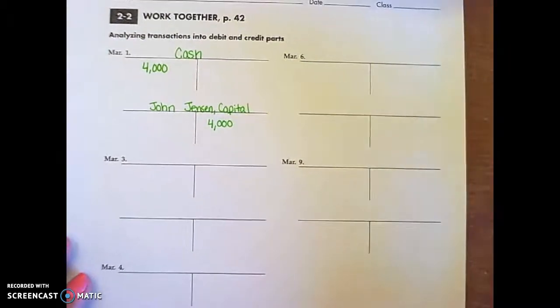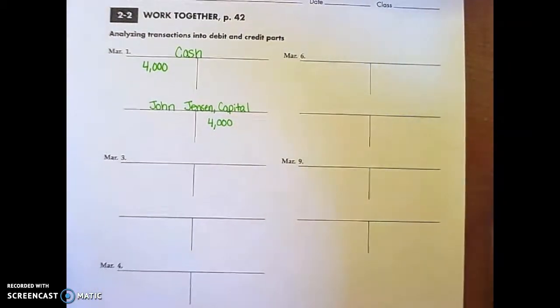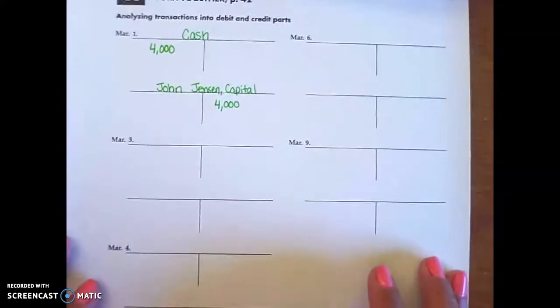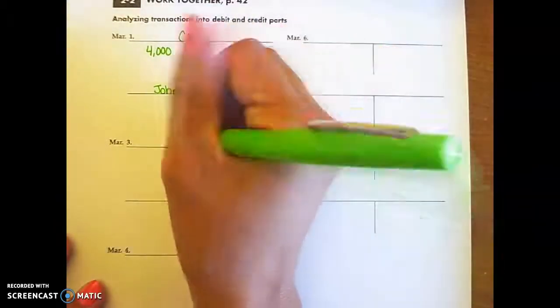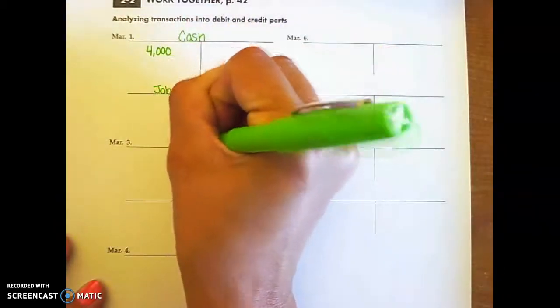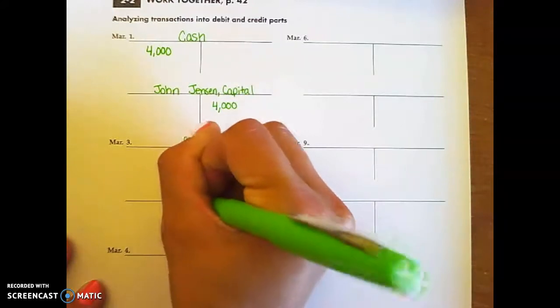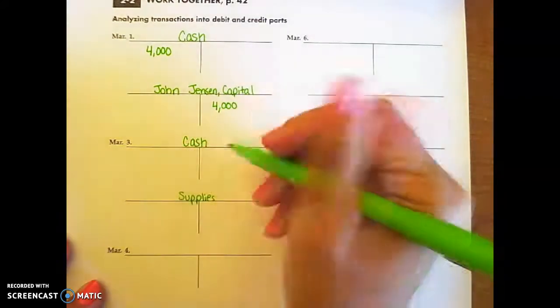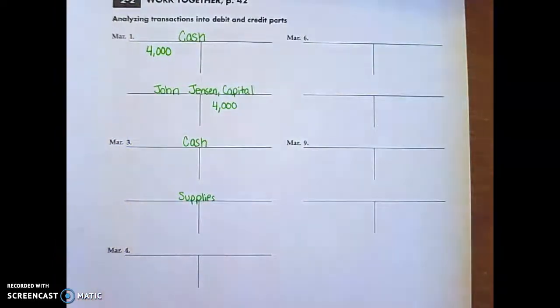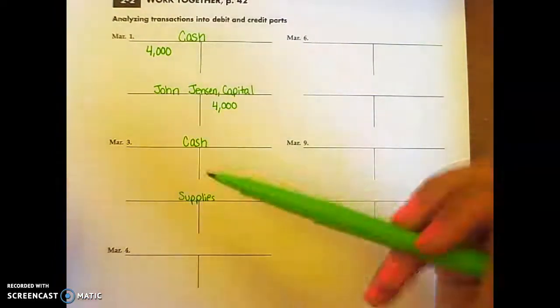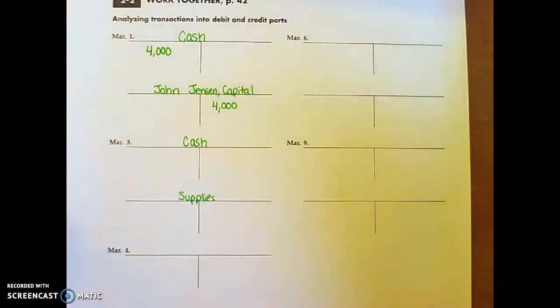Next one, on March 3rd, we paid cash for supplies, $95. So paid cash for supplies, our 2 accounts for this will be cash and supplies. Now it does not matter if you write supplies on your first T account and cash on the next T account, whatever, just as long as you record your debits and credits with the right account title. But I like to do cash first sometimes because it's the one we use the most, and then it will be the easiest to remember.